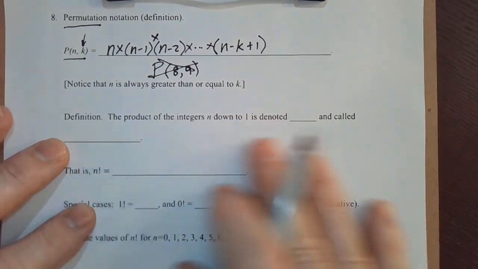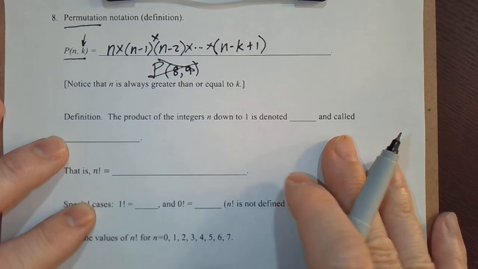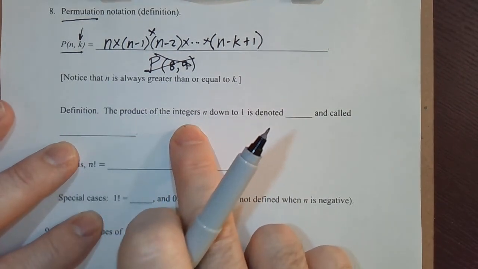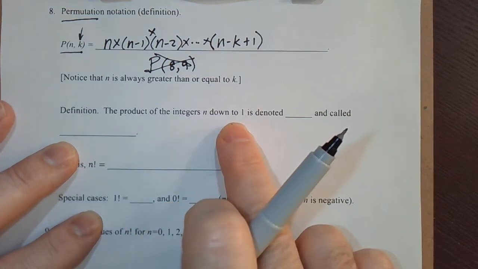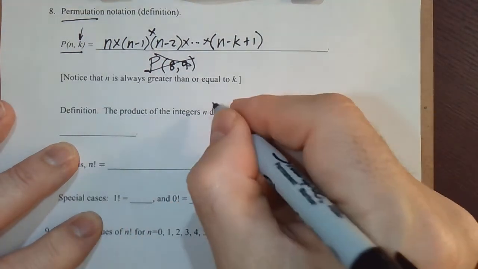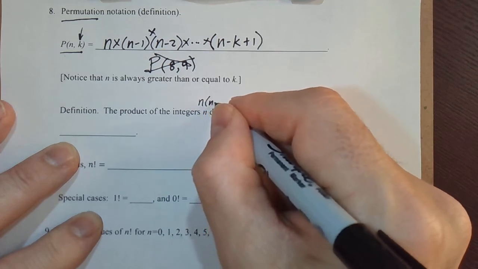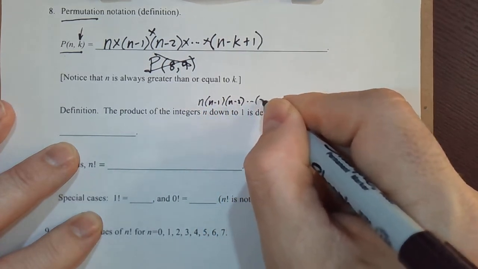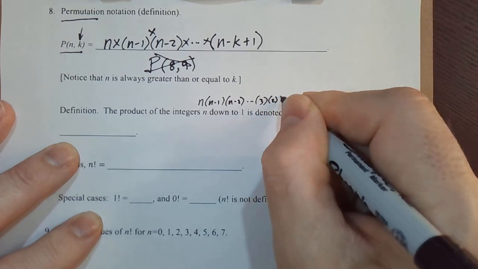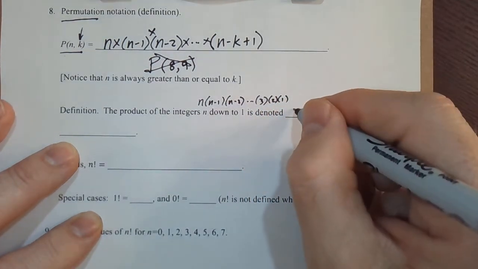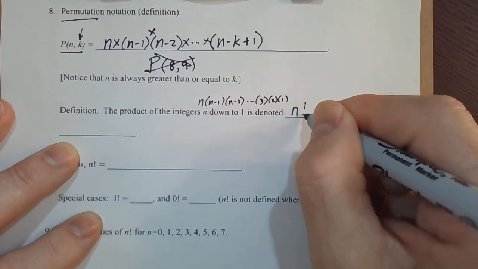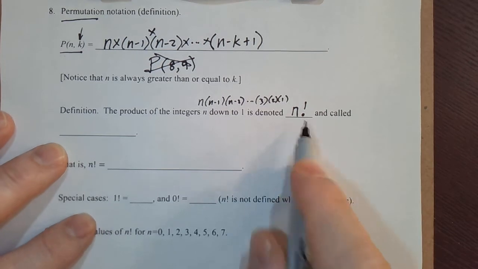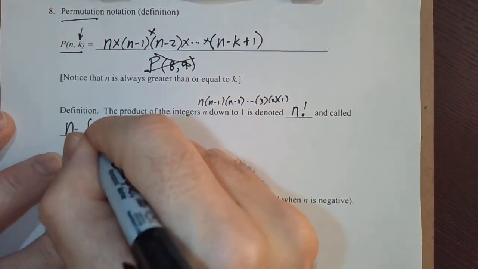All right, a very important definition that we're going to use very much is the product of integers from n all the way down to 1. So what I mean by that is n times n minus 1, n minus 2, all the way down to 3, 2, 1, is denoted n with an exclamation point. That exclamation point, we read as n factorial.